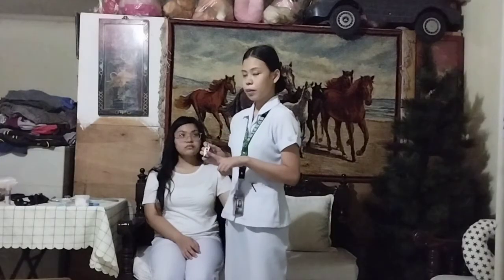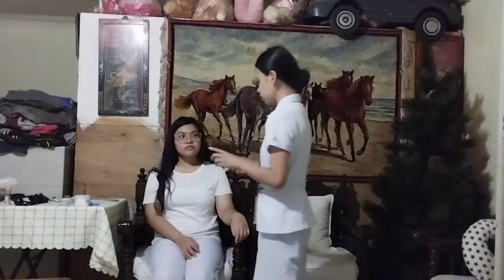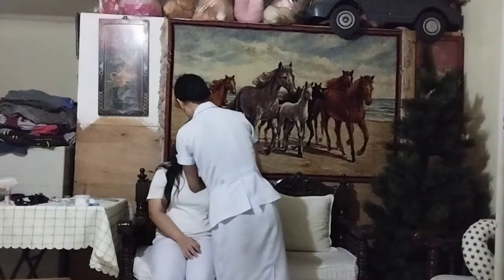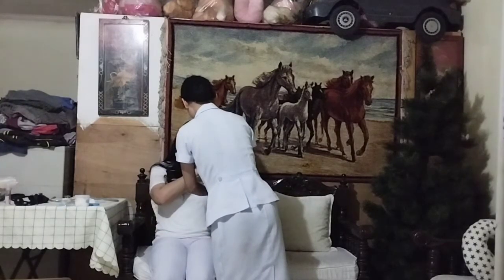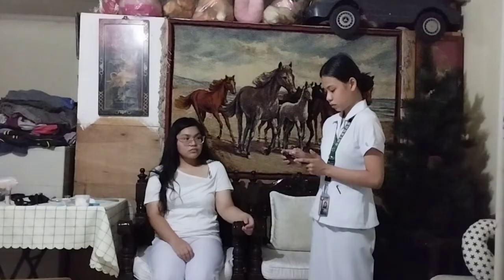So I will just be cleaning the tip of the thermometer and make sure that the digital thermometer is at 0 reading. So while waiting for the temperature reading, I will now proceed with counting the pulse rate of the patient. So I have here a phone for a stopwatch.